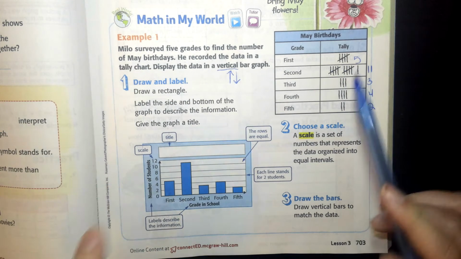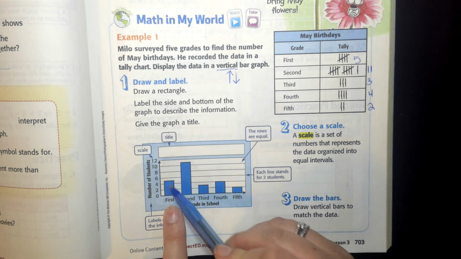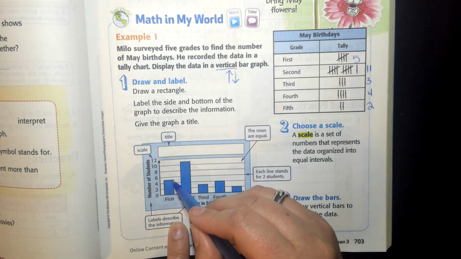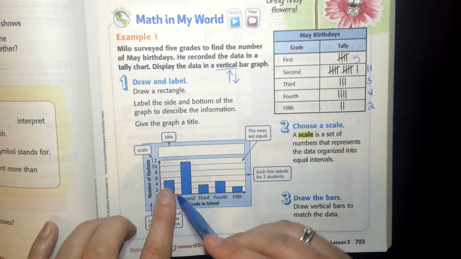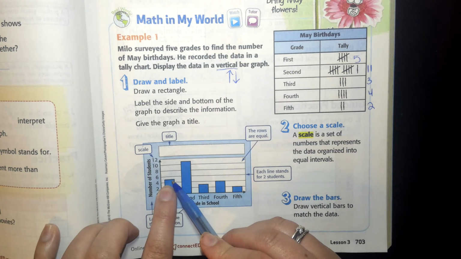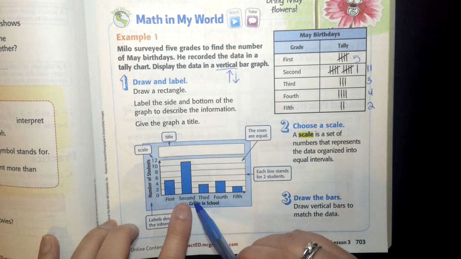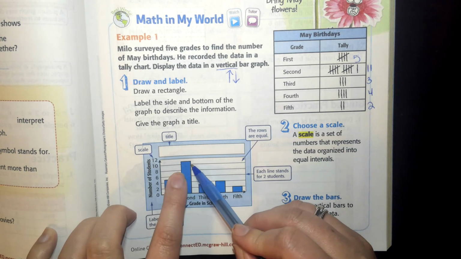Okay, so you can see here that in first grade, they tallied up 5 here. So my bar graph shows a bar going up vertically, and you can see that it's to scale because my bar here is above 4 but below 6. And what number is above 4 and below 6 when we count? 5, which is what I got here. You can see in second grade we had 11, so my bar went up, up, up, up, up, past 10, but not quite to 12 to show 11.